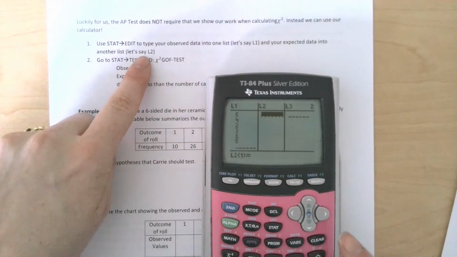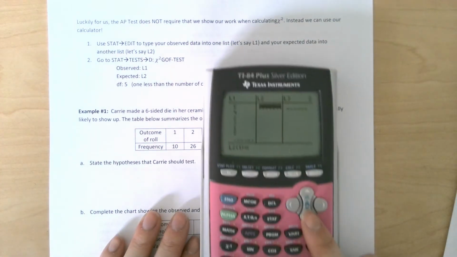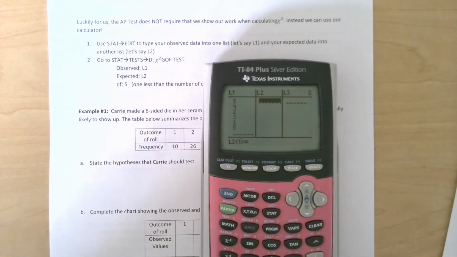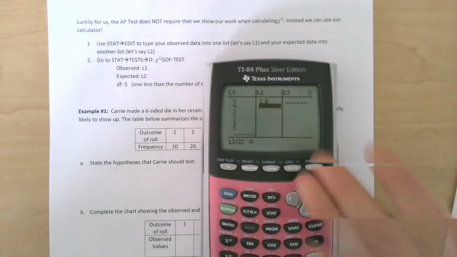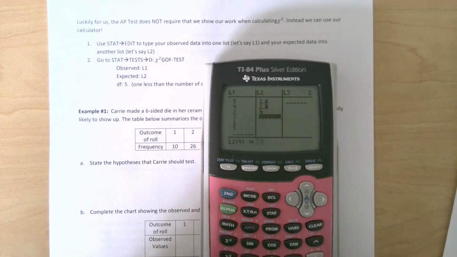In the L2, we would put what we expected to happen. Right, I usually just recalculate these. So I would do 20 times what they told me for brown, so that was the 0.13. We're not going to have to write down our expected values sometimes, so it's nice just to put them in there. Since we already calculated, we could just type them all in.